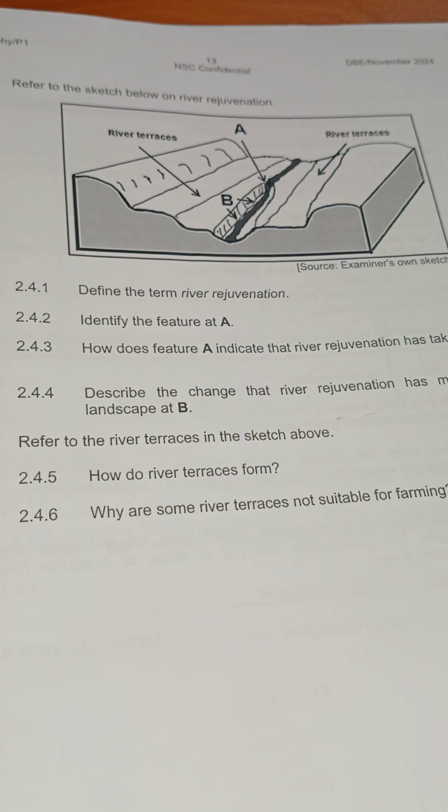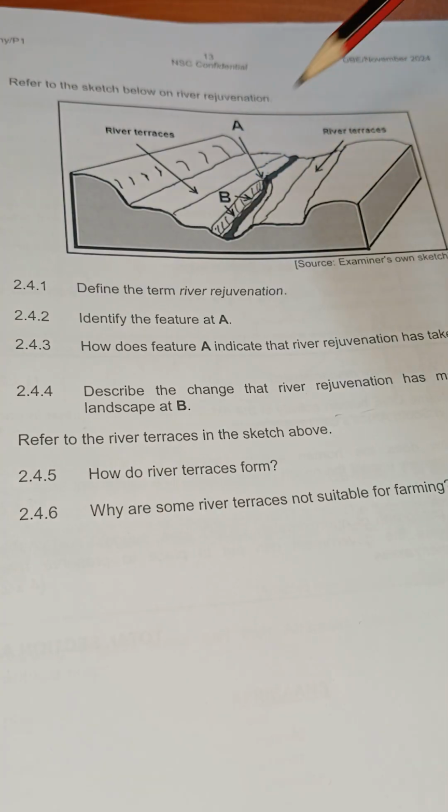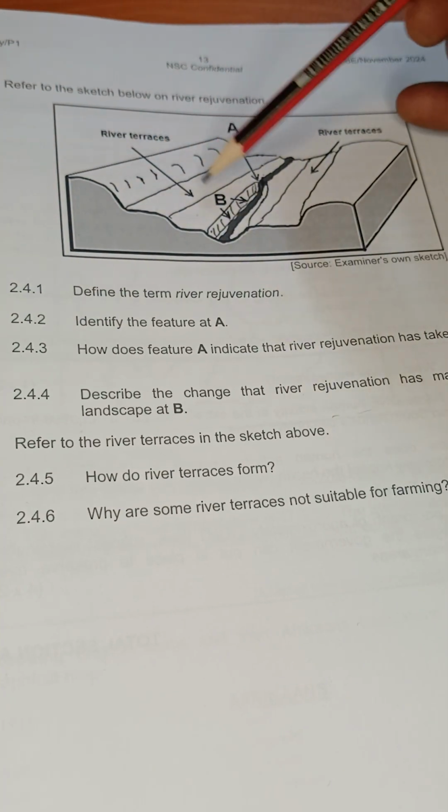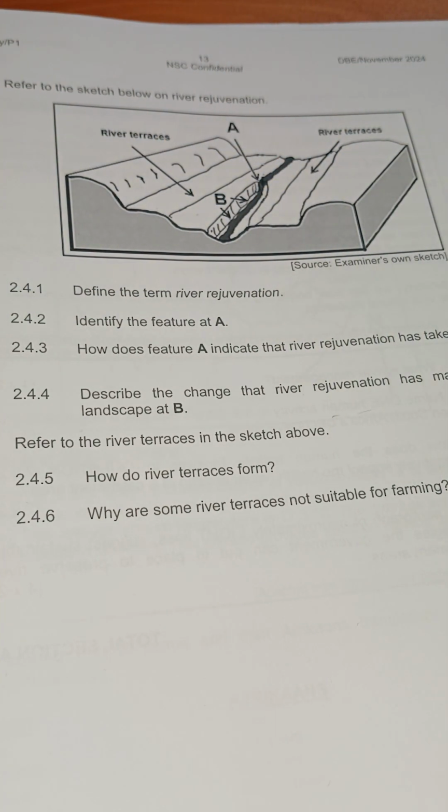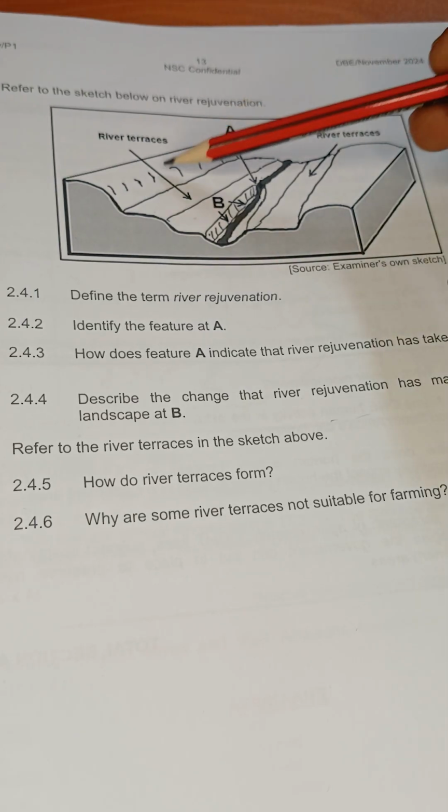Okay, then 2.5, 4.5, how do river terraces form? If you can check here, this is an example of a river terrace. You can see the step-like feature here. You can see up to where we are now. So how is it formed? I'll just give you an explanation. You can see what we have.